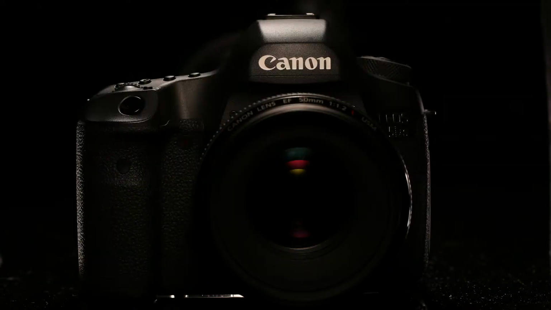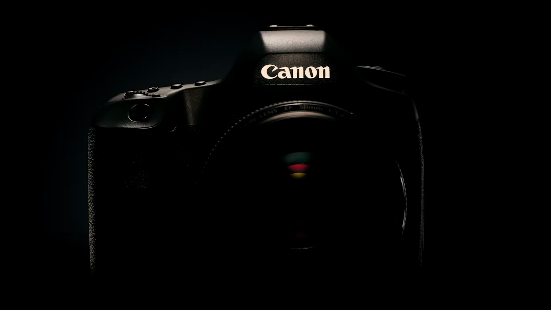So I have borrowed a friend's 5DS. I've lit it with a 3-light setup, and this is what we've got coming out of the studio. Let's jump into Photoshop and see how we manage to turn it into this.